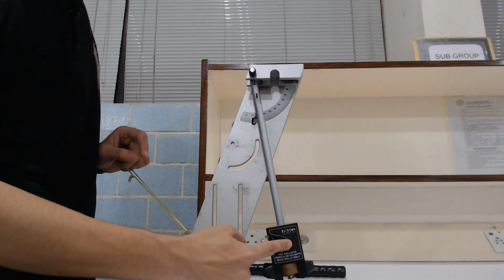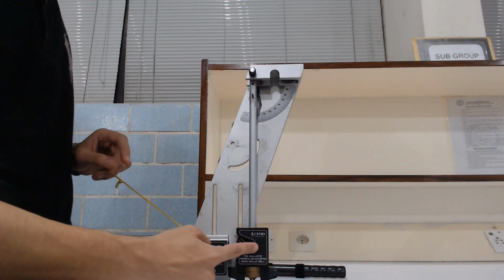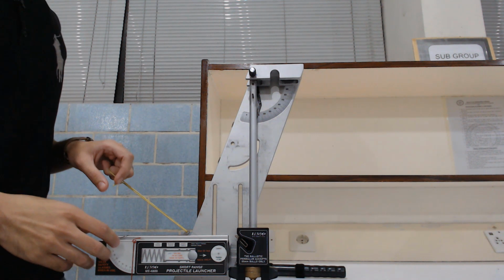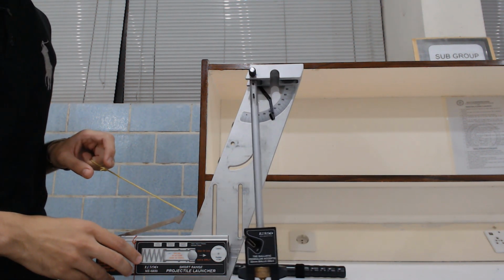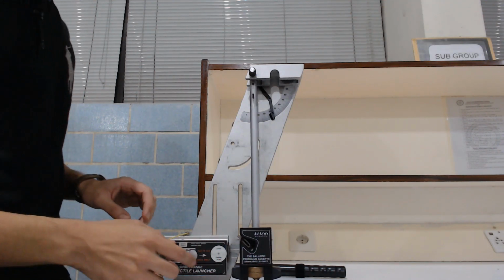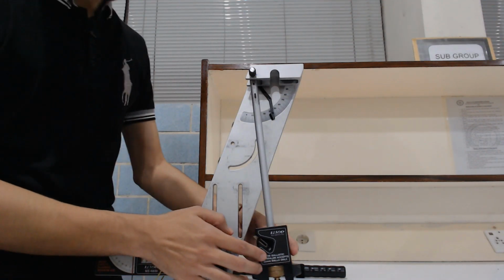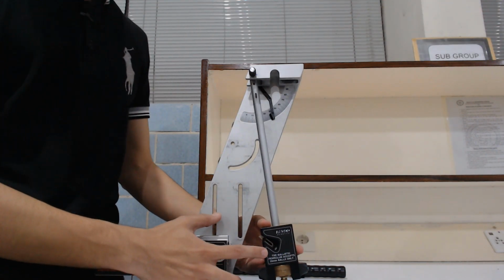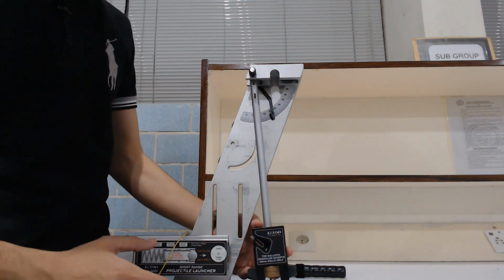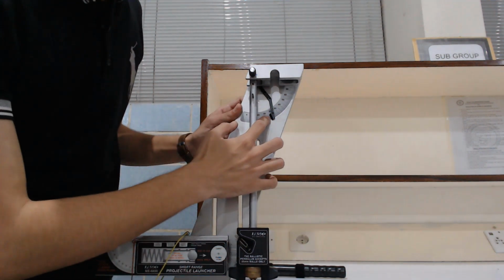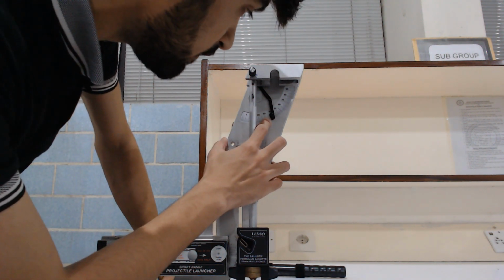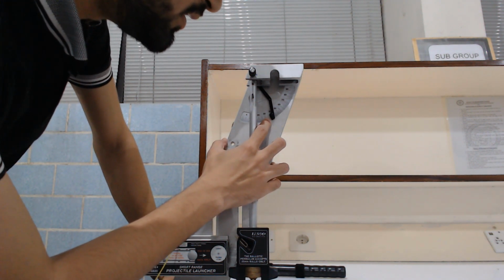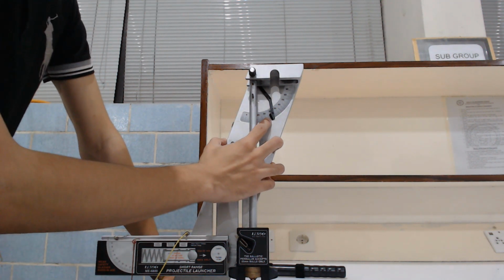V is the velocity after the collision, which we have already discussed. Now let's fire the ball. What happened? You can see that as I fired, the ball is now stuck inside the catcher. The catcher has caged the ball, and from here you can see the angle of deflection, the angular displacement, is 33 degrees.